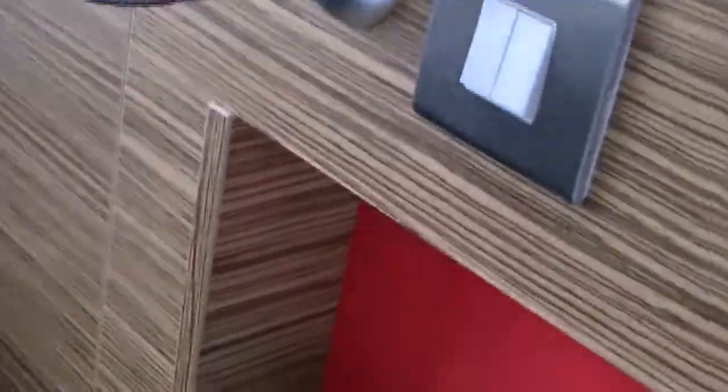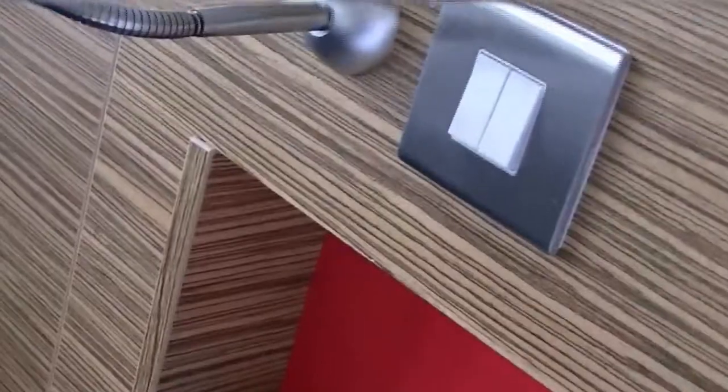Well, if you look up there, you'll see that I have it backlit, and of course I have the reading lights. I believe one of these actually controls the overhead light. I believe it's this one. I'm going to check now.